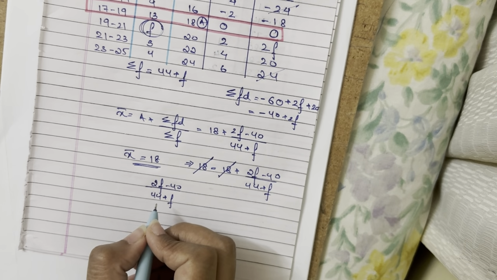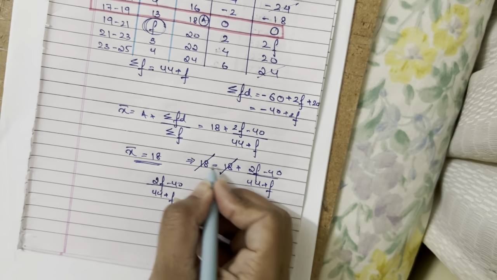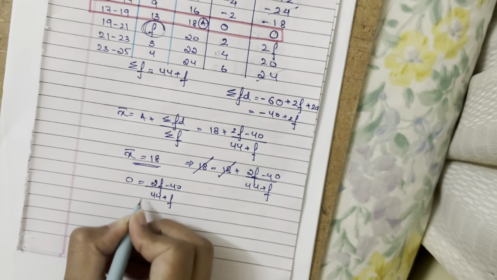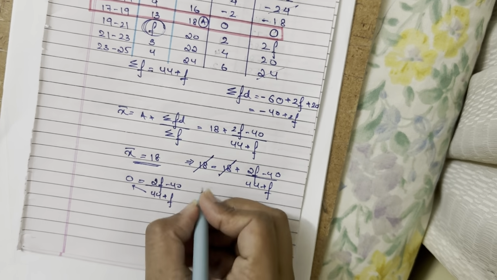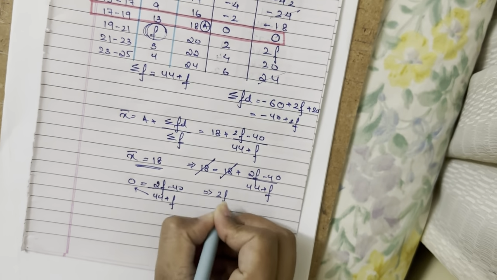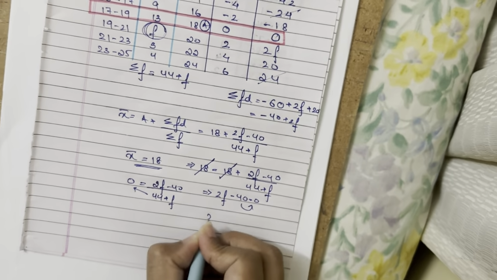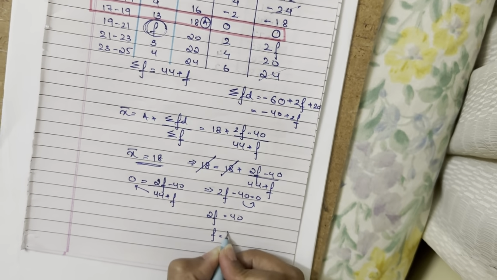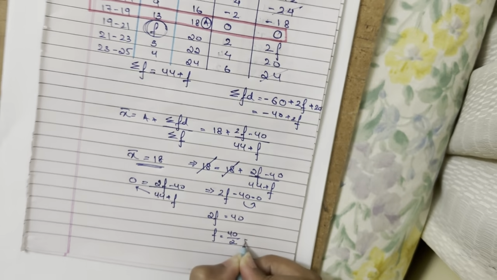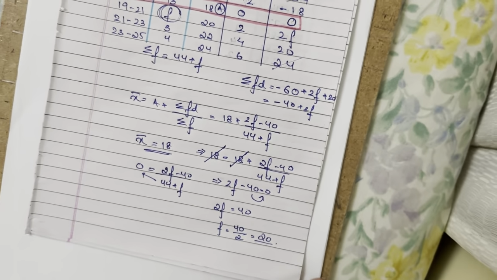Simplifying further, the 0 here cancels, and this multiplies with 0 and also becomes a 0. So you are ultimately left with 2f minus 40 equal to 0. Send it to the other side. 2f is equal to 40, then f is equal to how much? 40 over 2, that is 20. So this is the missing frequency.